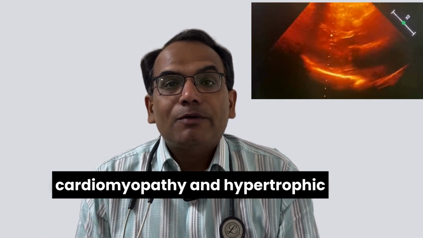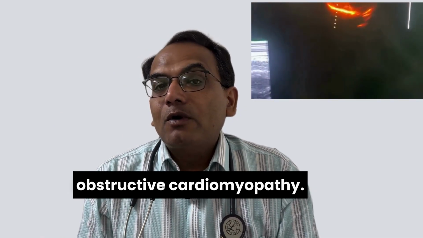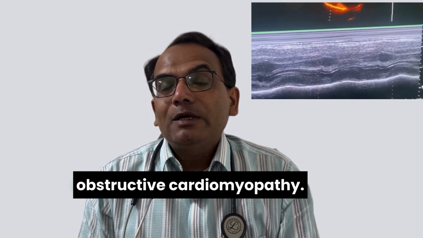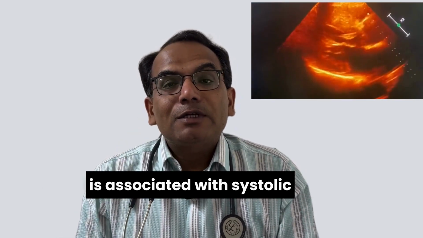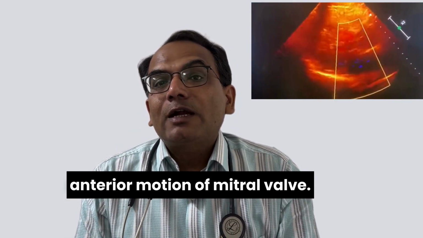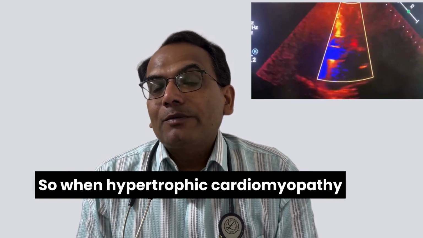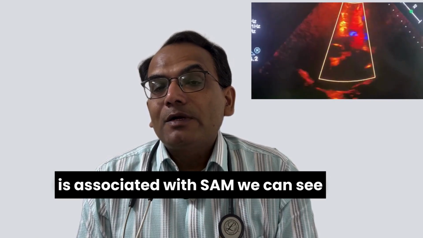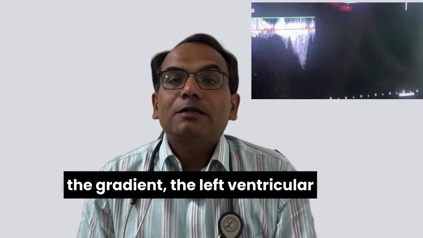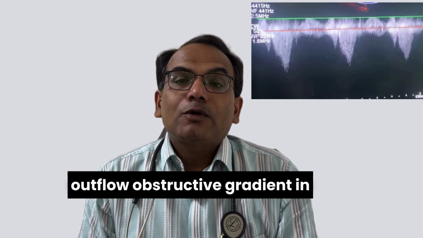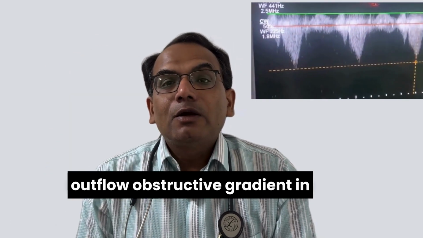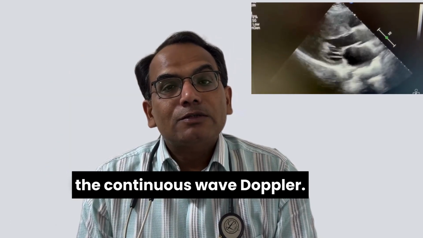hypertrophic cardiomyopathy. And it is hypertrophic obstructive cardiomyopathy when hypertrophic cardiomyopathy is associated with systolic anterior motion of the mitral valve. So when hypertrophic cardiomyopathy is associated with SAM, we can see the left ventricular outflow tract obstructive gradient in the pulsed and continuous wave Doppler.